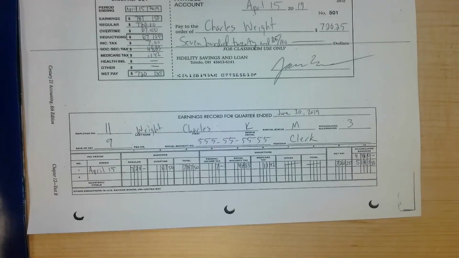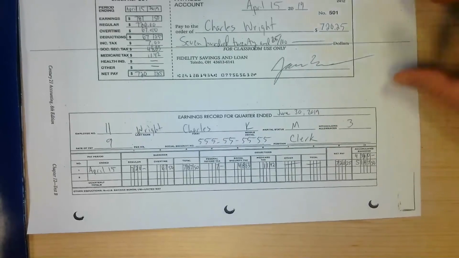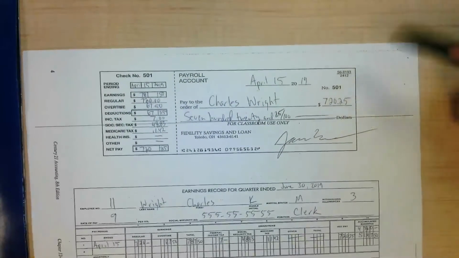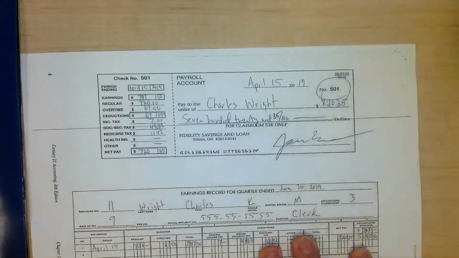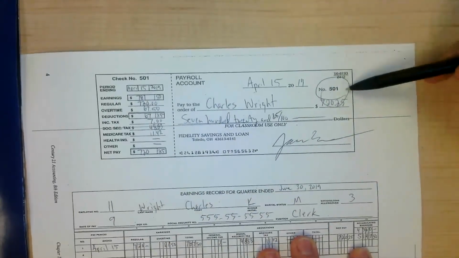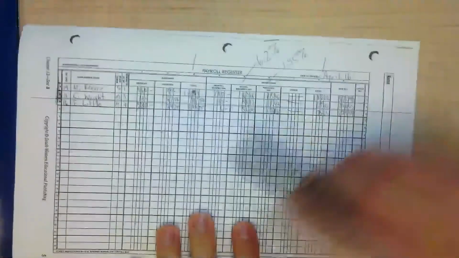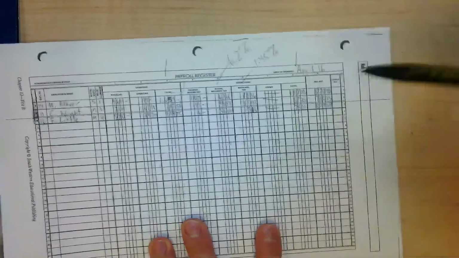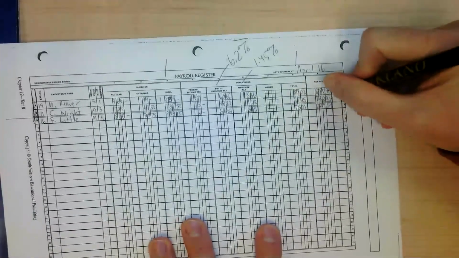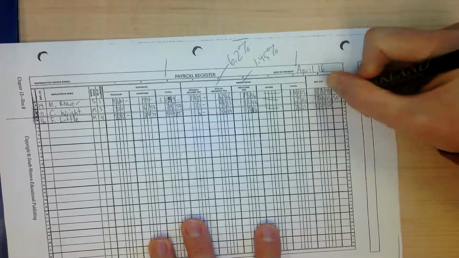The last thing. We paid Charles with check number 501. So on the payroll register, where it has Charles's information, way at the end, the last column says check number 501.